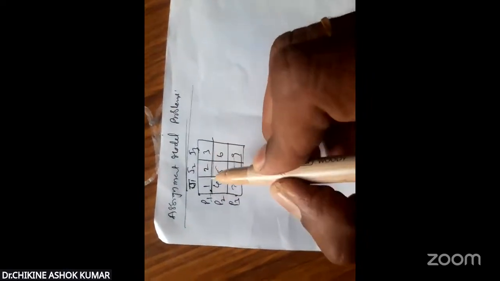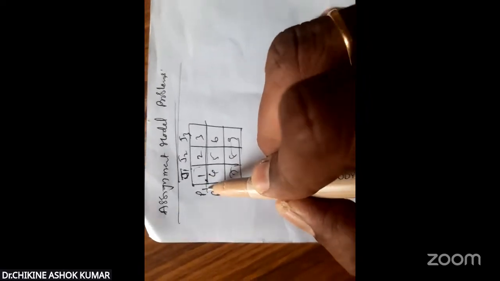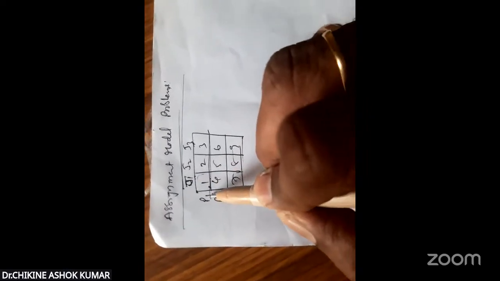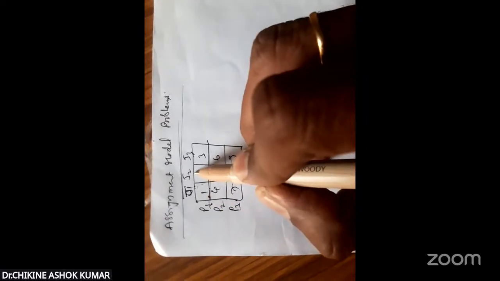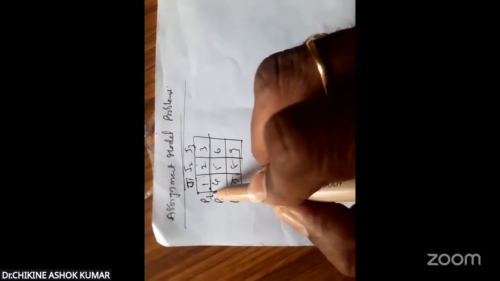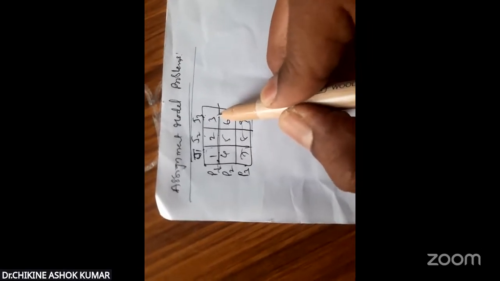The meaning of 1, 2, 3, if you see only the first row, is that this person P1 can do this job J1 within 1 hour. You can assume this is 1 hour or 1 day or 1 week or 1 month, whatever it may be. P1 can do J2 within 2 hours. Similarly, P1 can finish J3 within 3 hours.